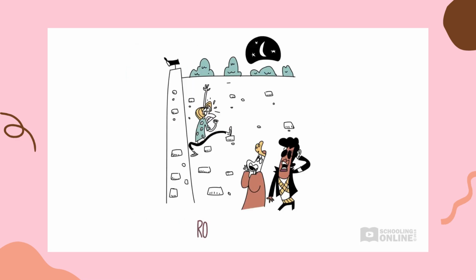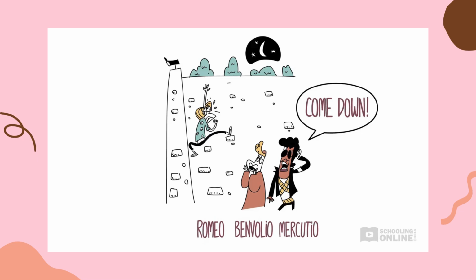Later that night, Romeo is sneaking into the Capulets' orchard to see Juliet. Benvolio and Mercutio try to talk him out of it, but Romeo won't listen.